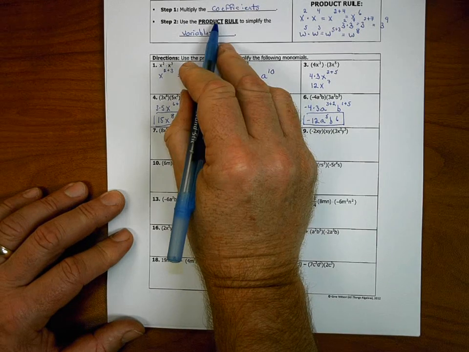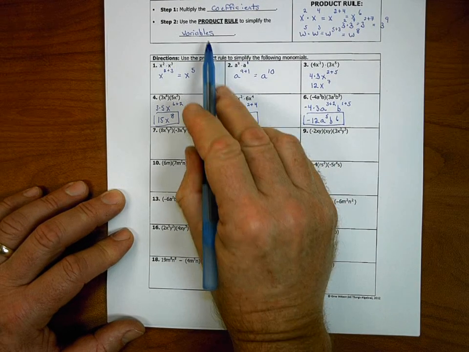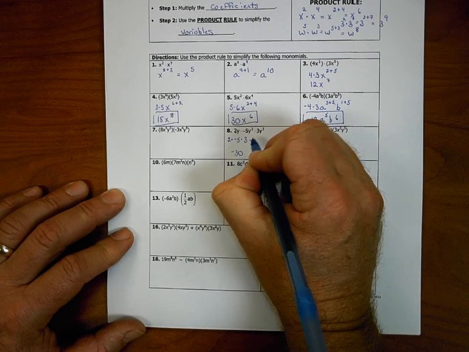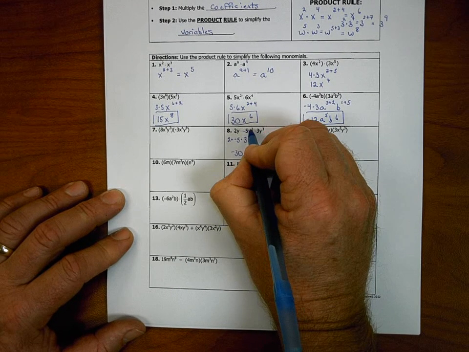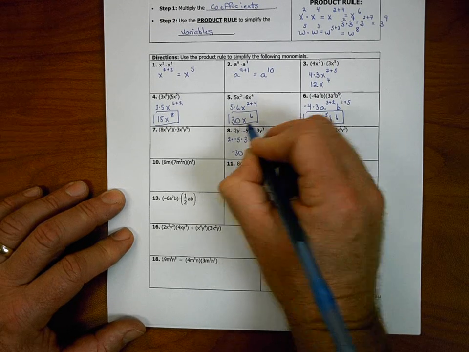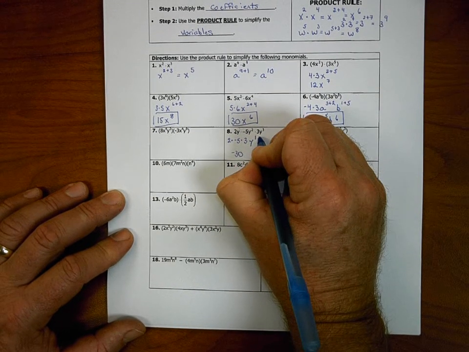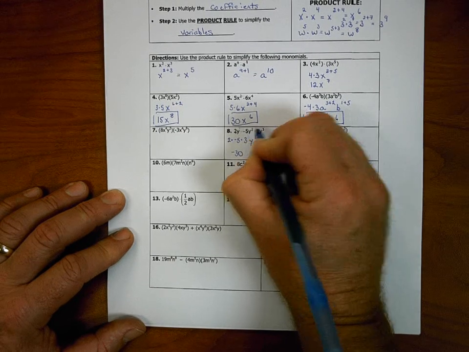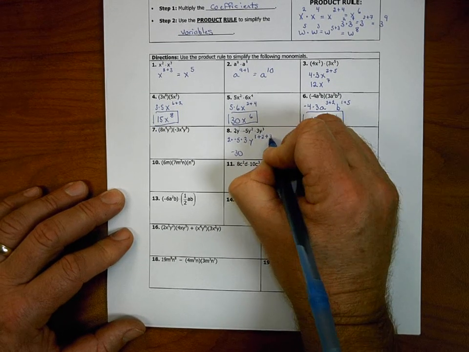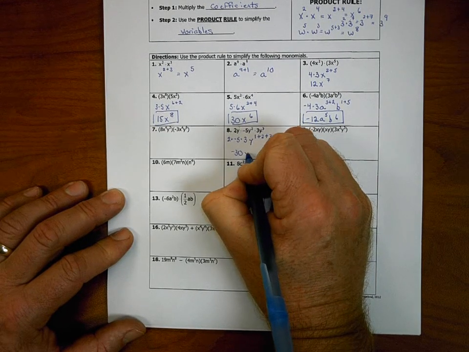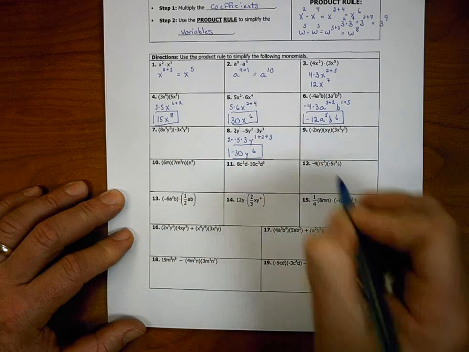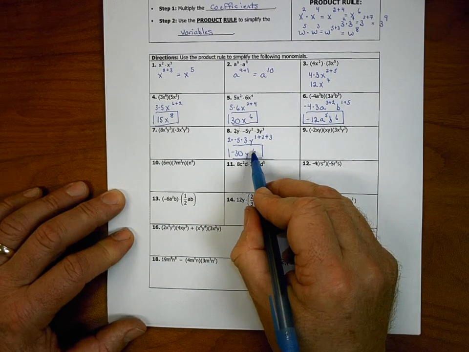Then step number 2 is I'm going to use the product rule to simplify the variables. In this case, my only variable is y, and the product rule says add the exponents together when you're multiplying if they have the same base. That y has an exponent of 1, plus that y has an exponent of 2, plus that y has an exponent of 3. Adding those together, I get y to the 6. So number 8 would simplify to negative 30 y to the 6th power.